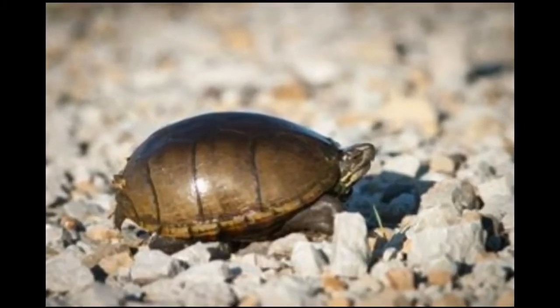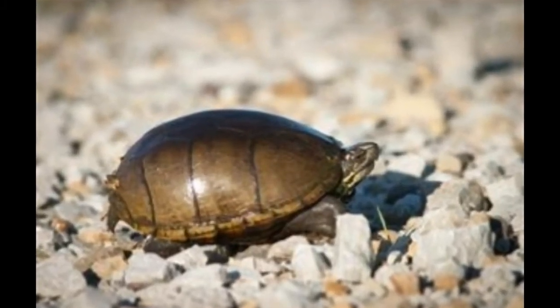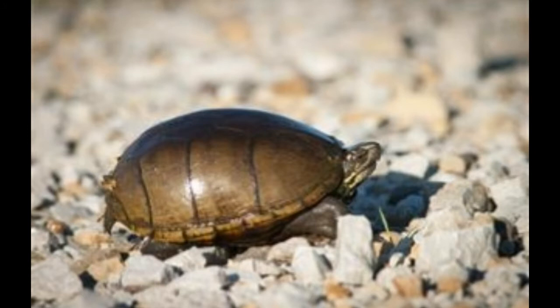A complete list of the different types of turtles with pictures. It may come as a surprise for many, but more than 300 different species of turtles are found on the planet. These species of turtles are classified into different types on the basis of their physical and behavioral traits.